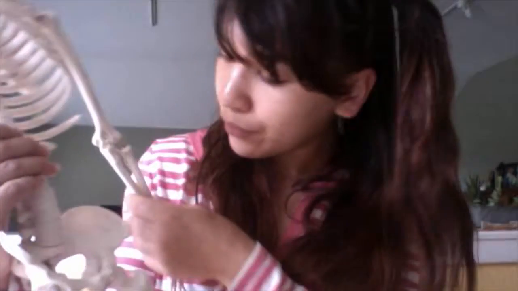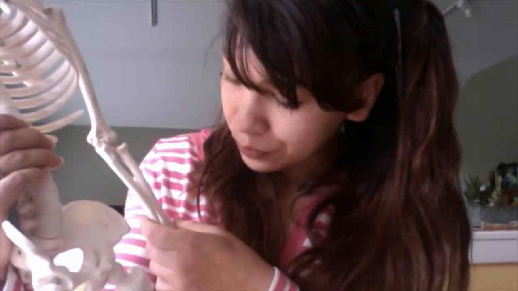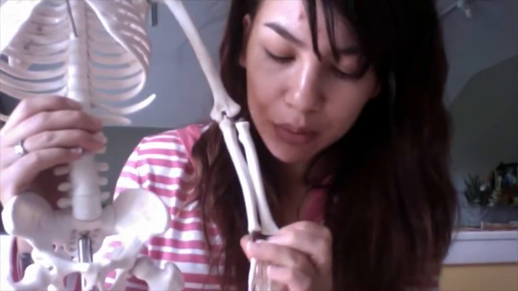We have the coronoid process anteriorly, which articulates with the coronoid fossa. I have the styloid process at the distal end. And then on the radius, I have the head of the radius, the radial tuberosity here, and the styloid process at the distal end where it articulates with the metacarpals.